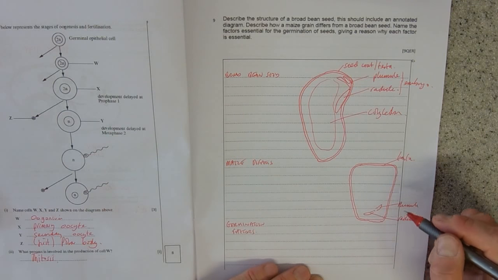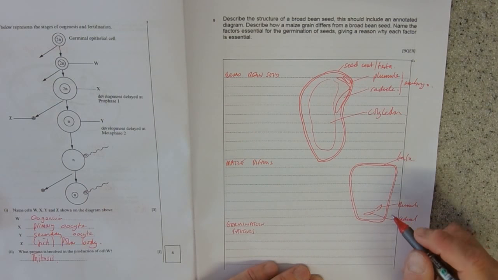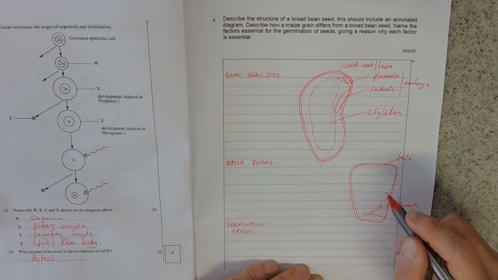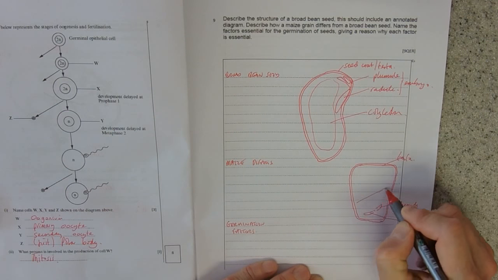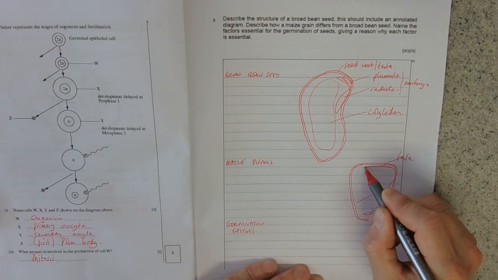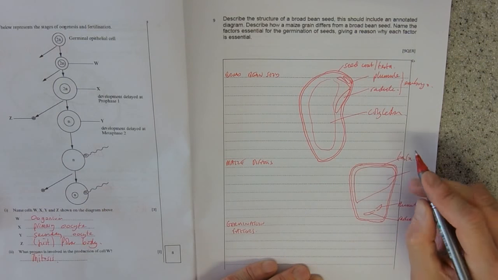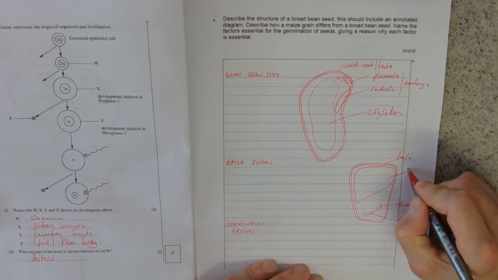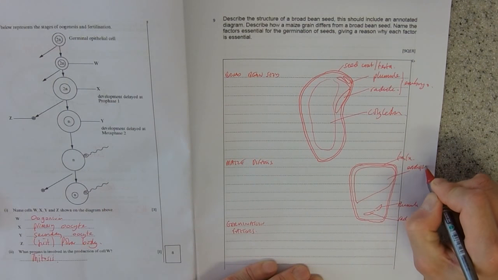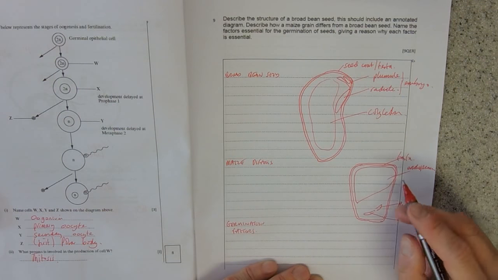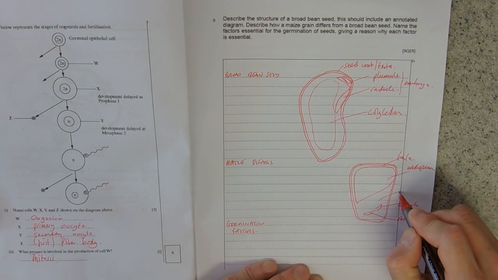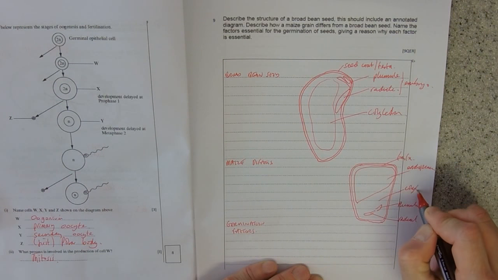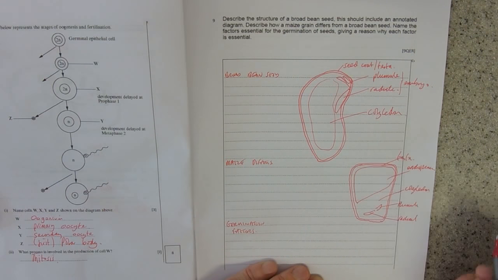And the difference really, one of the main differences is we've got an area that's called endosperm. And we've got our cotyledon there.